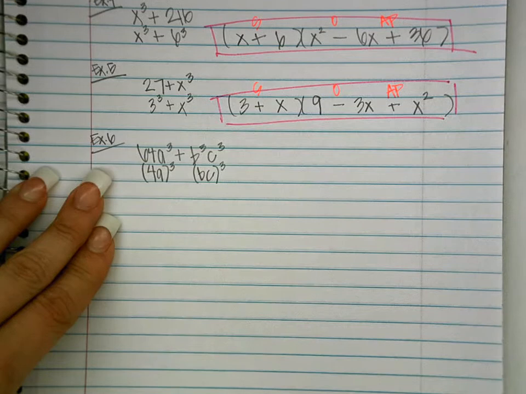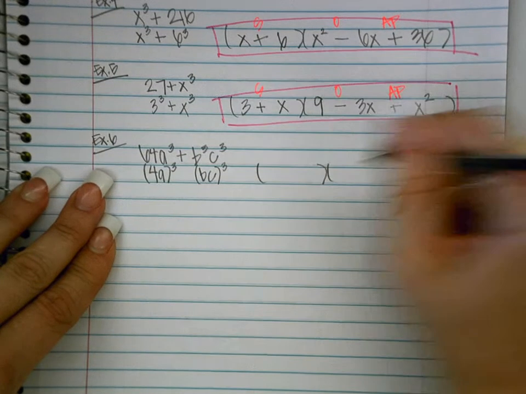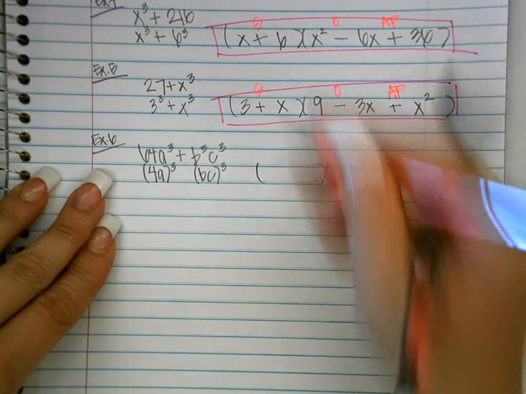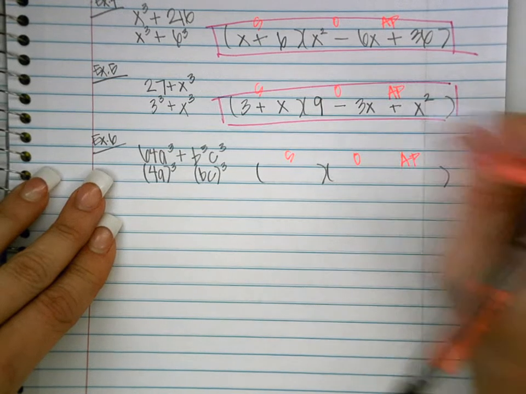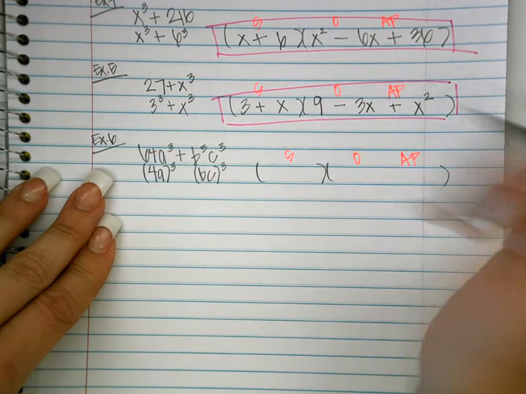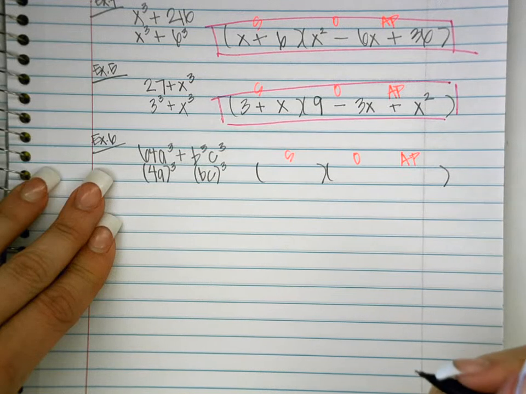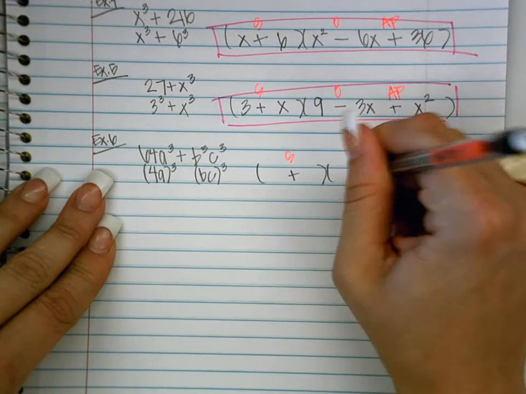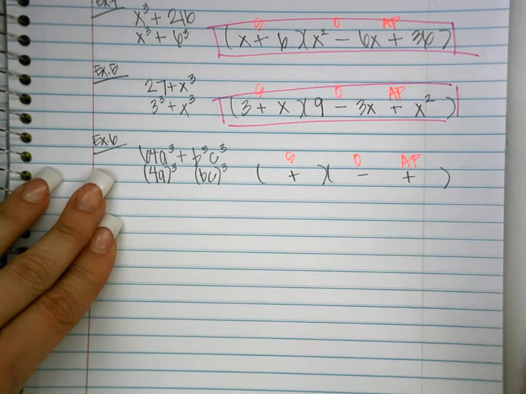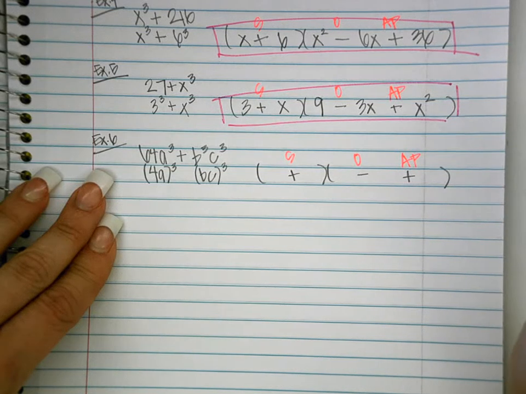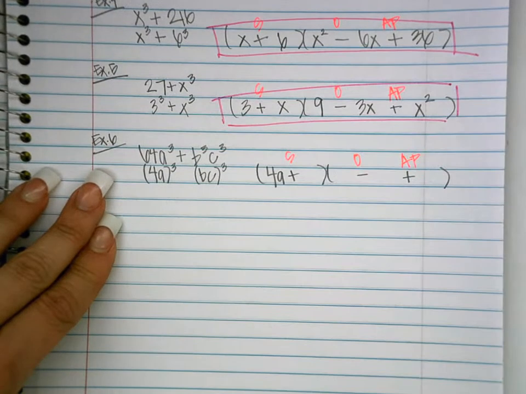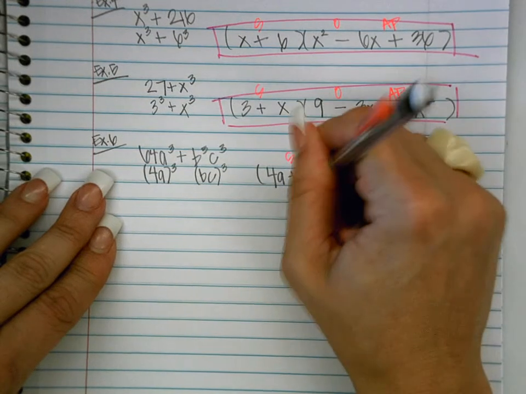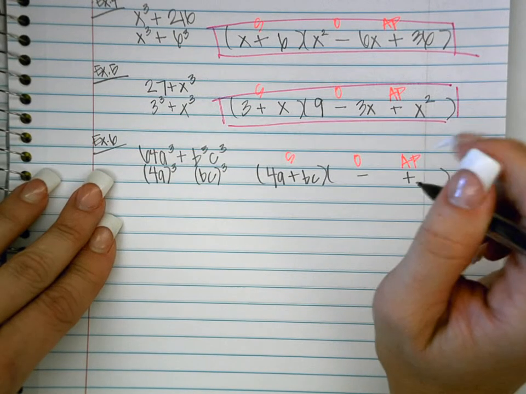Then put in your SOAP sign: same, opposite, always positive. Write out the acronym above it, and this is just to help you put in the signs. So same will be what? Positive, opposite is negative, AP is always positive. The first thing being broken down is a 4 and an a. The second thing is b and c. The first thing squared is what?